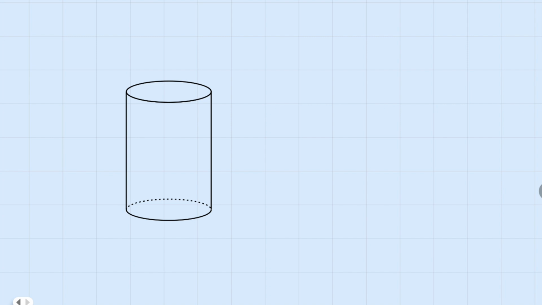We started by taking a coordinate system right at the center of the cylinder.